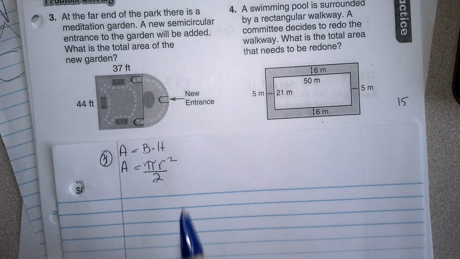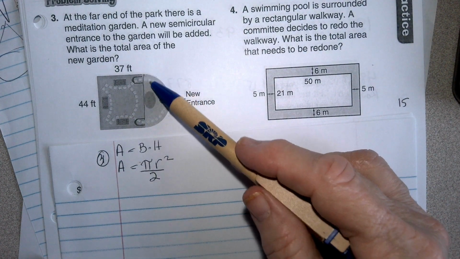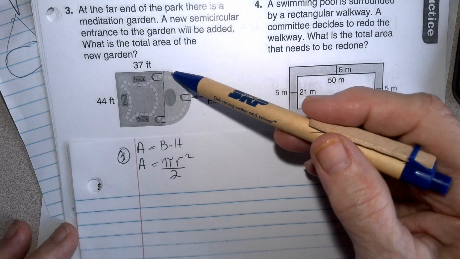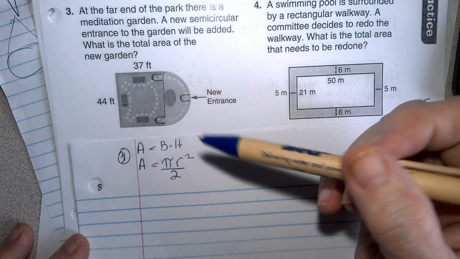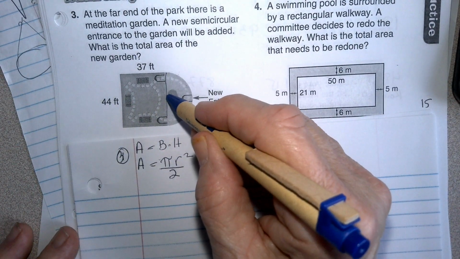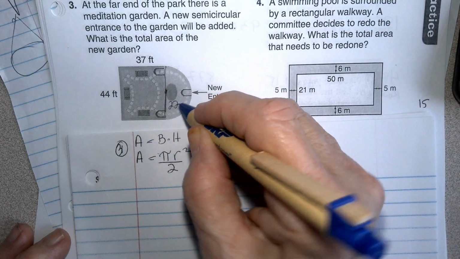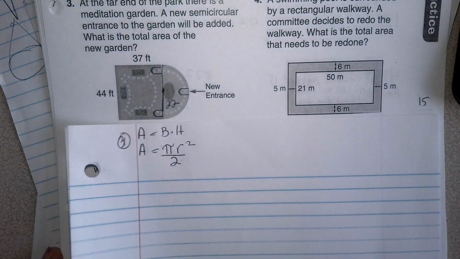By the way, who knows what the radius of this circle is? What is the diameter? 44. The diameter is 44. So a radius is from here to here. What would the radius be? It's going to be 22. So that's what you're going to have to use. These are the 2 formulas. Your radius is 22.